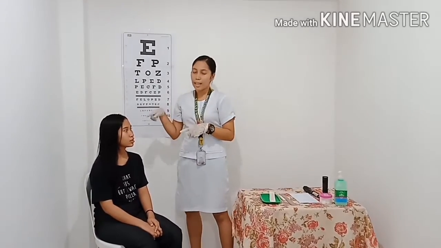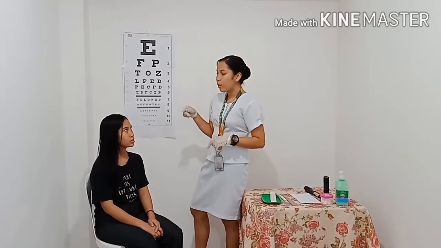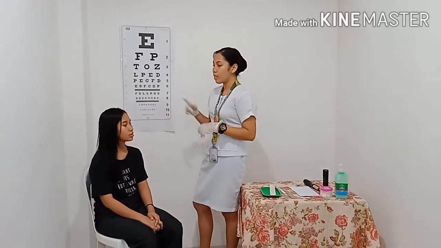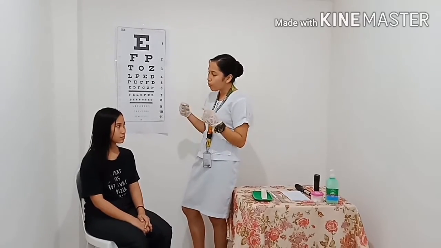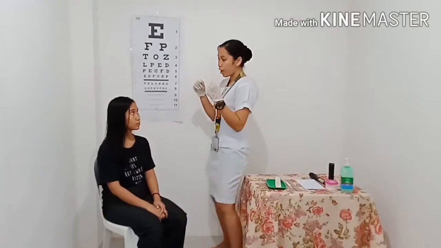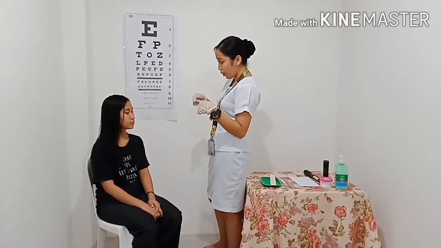Then the alignment, if it is symmetrically aligned. Then the skin quality beneath the eyebrow, if there is any presence of discoloration, discharge, or scaling or flakiness. And lastly, the symmetry and movement of the eyebrows. So ma'am, pwede niyo po bang i-raise slightly yung eyebrows nyo? Raise. Then i-lower nyo naman po.